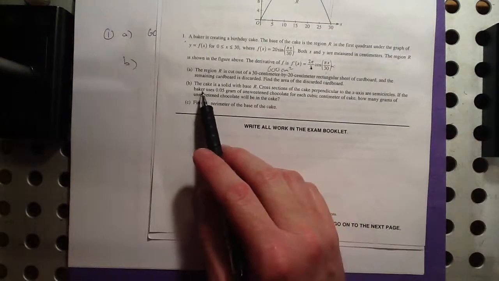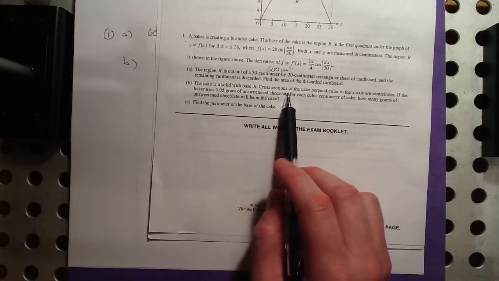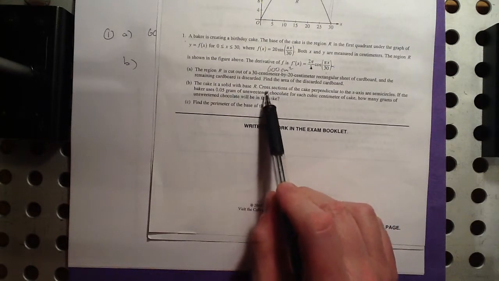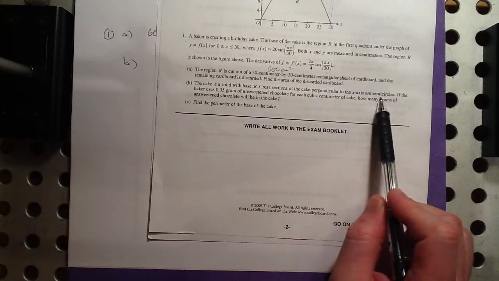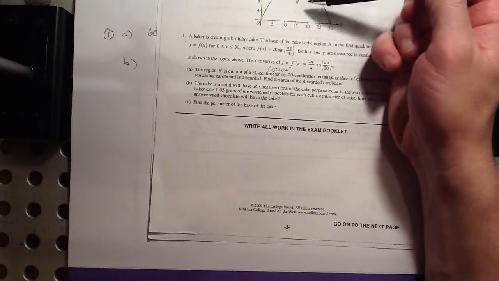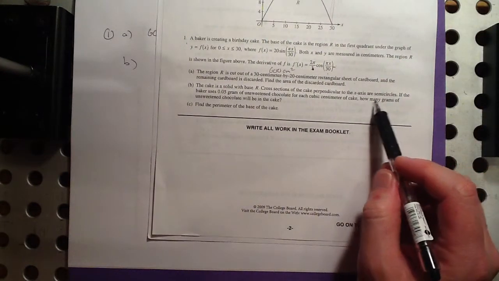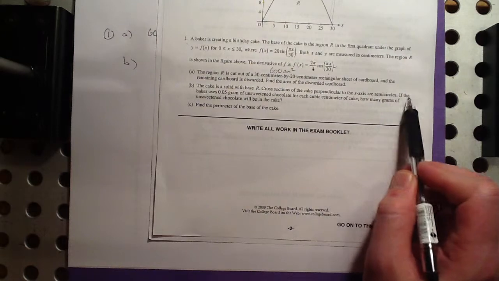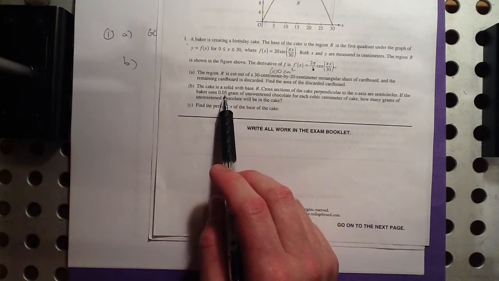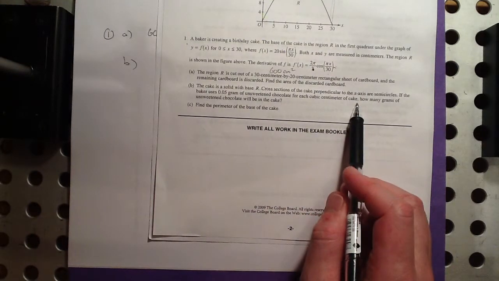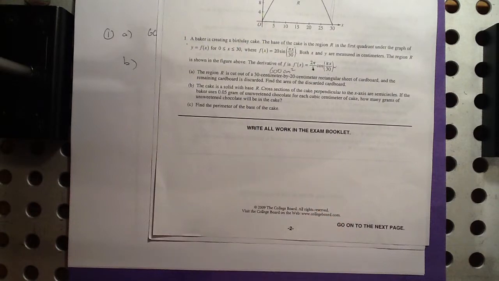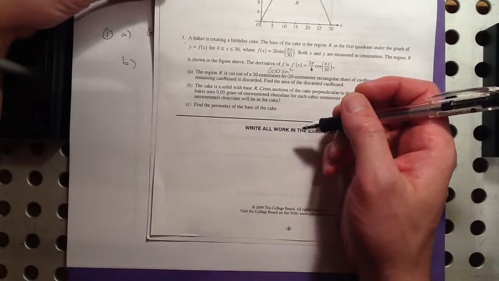Part B. The cake is a solid with base R. Cross-sections of the cake perpendicular to the x-axis are semicircles. This is an interesting cake, isn't it? It's supposed to be a very talented baker. If the baker uses 0.05 gram of unsweetened chocolate for each cubic centimeter of cake, how many grams of unsweetened chocolate will be in the cake? All right, so at the end we'll have a little dimensional analysis, looks like.